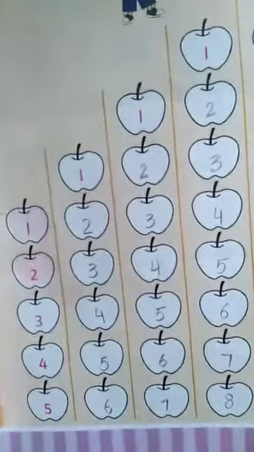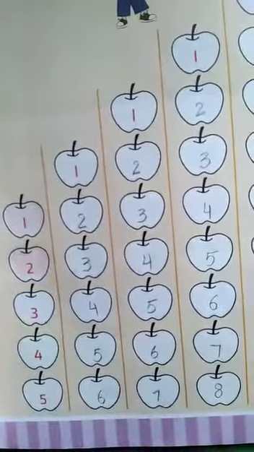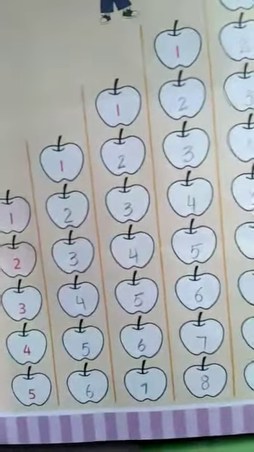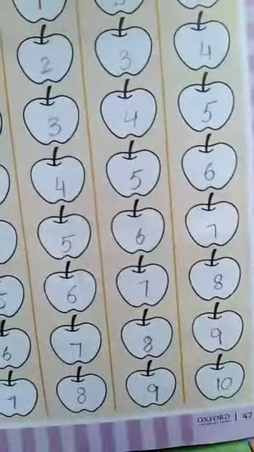Now you can do coloring in all apples. We have done a written practice of numbers. Now you can do this practice in your workbook, page number 47.